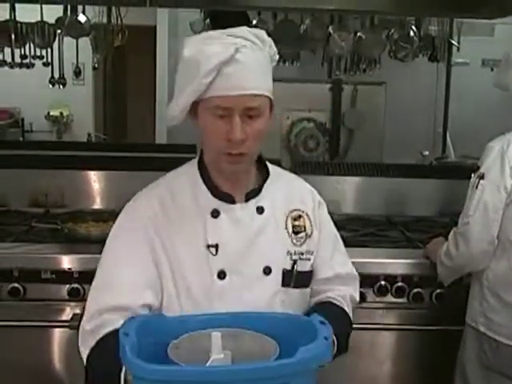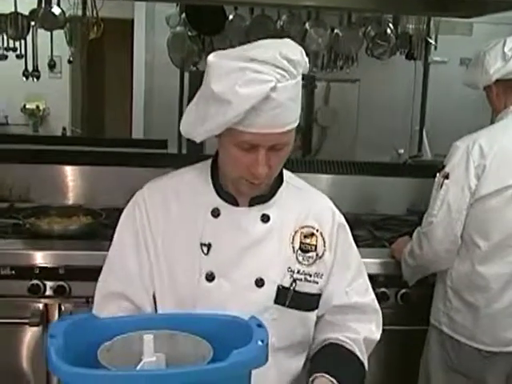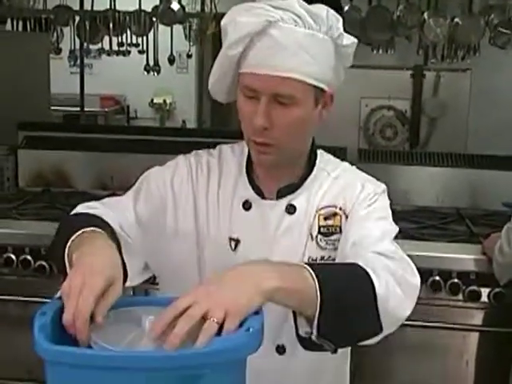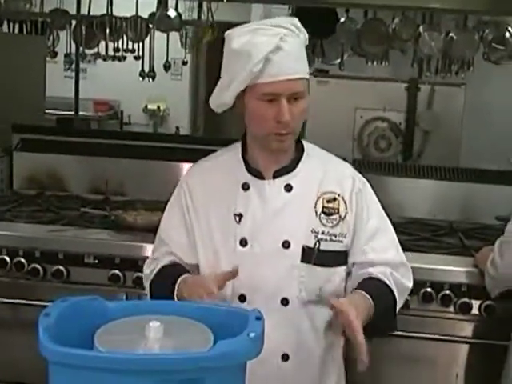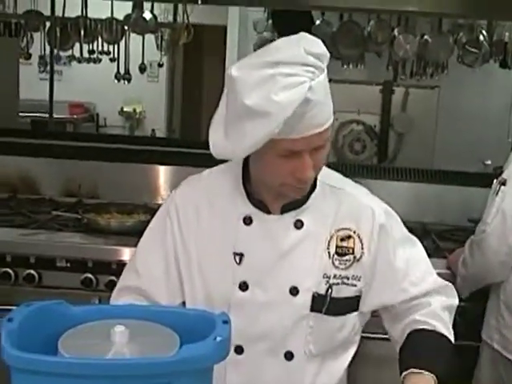So we're trying to equalize and cool that temperature down to close to freezing. That's why you want to get it into the refrigerator and cool it down. But we're going to show you how to speed that process up a little bit.